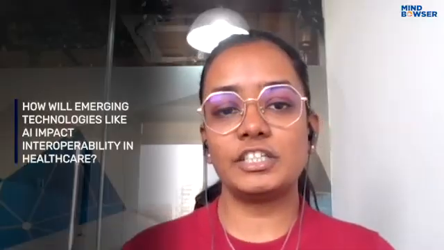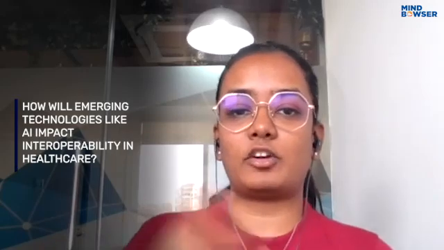So, how will emerging technology like artificial intelligence impact interoperability in healthcare? I think this is going to be a major game changer in healthcare, because healthcare is a place where we have a bunch of data, a lot of personal patient data. What AI can do is facilitate data integration and aggregation by harmonizing it from various sources and formats. And machine learning algorithms can analyze and interpret complex healthcare data, because understanding healthcare data is not easy for a normal person. It could be very complex terms.